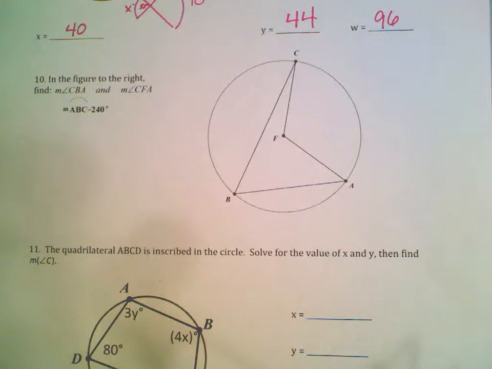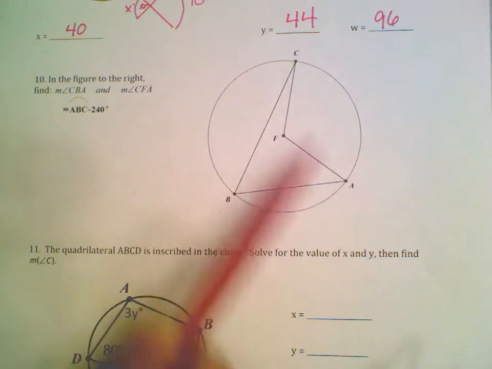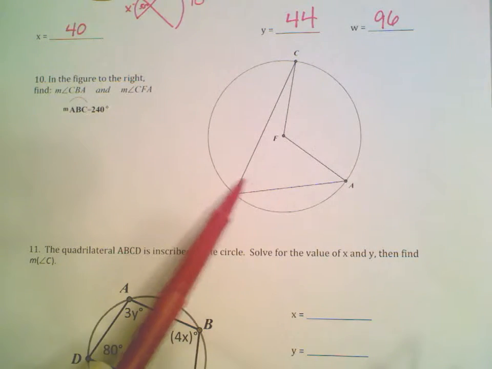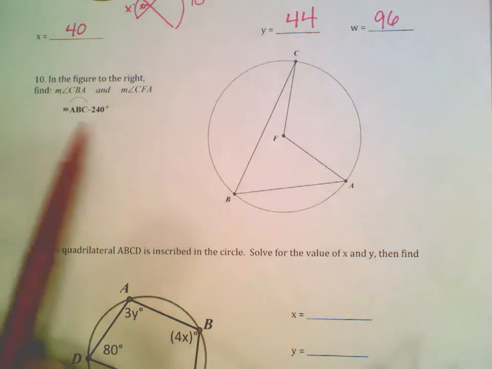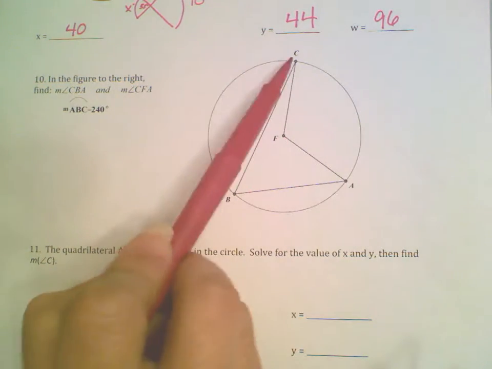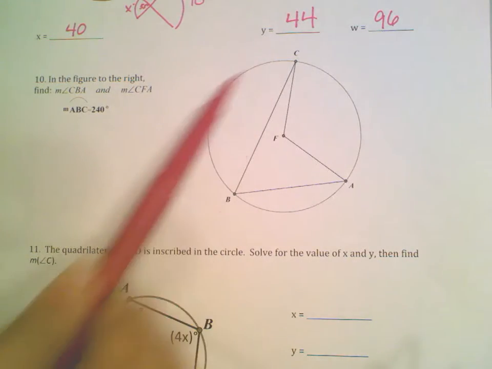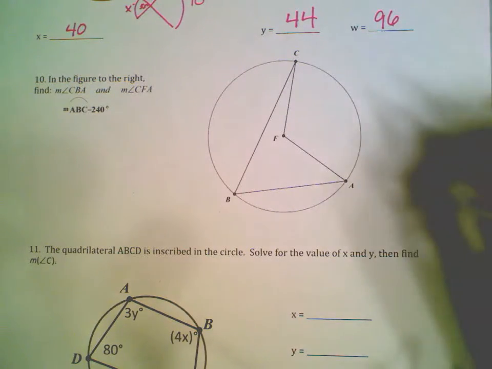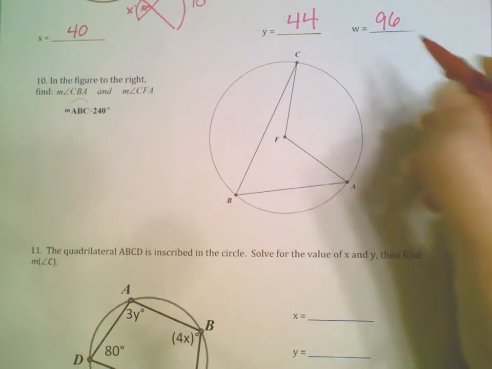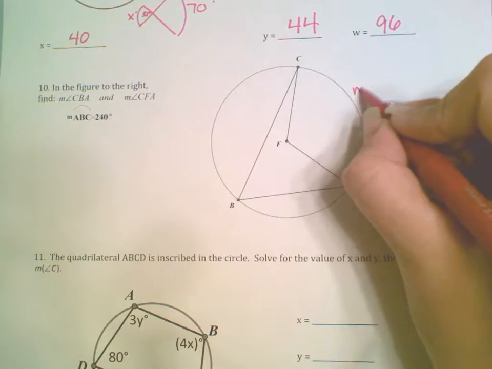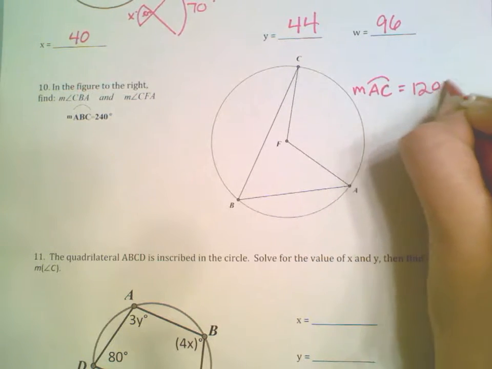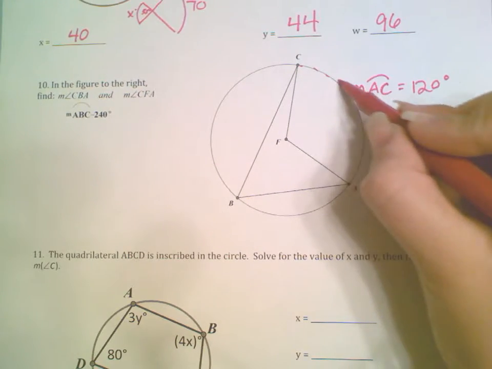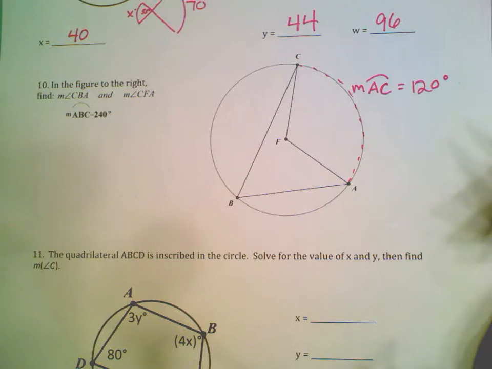For number 10, it's telling me that I need to find the measure of angle CBA, so CBA, this angle right here, and CFA. All it tells me is that this big arc right here measures 240 degrees. But I know that a whole circle is 360, so if I do 360 minus 240, I'll find that the measure of arc AC is 120 degrees. So this arc right here is 120 degrees.